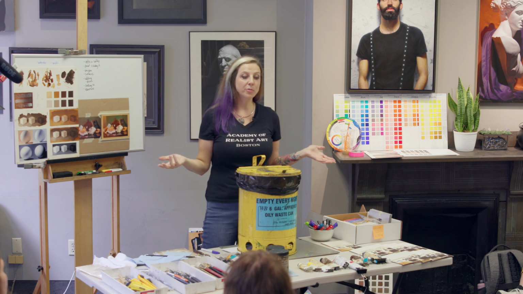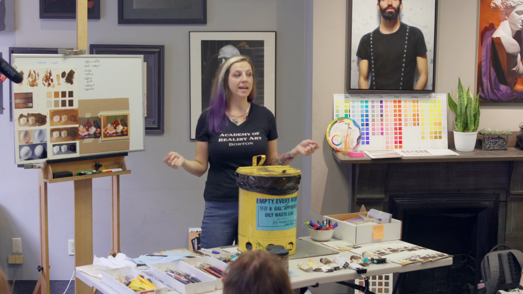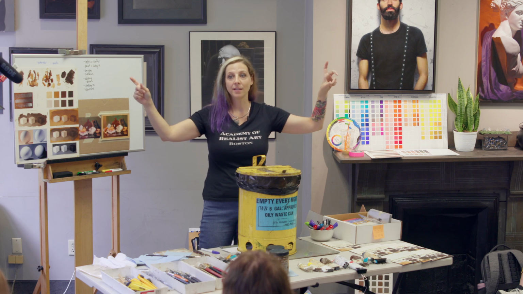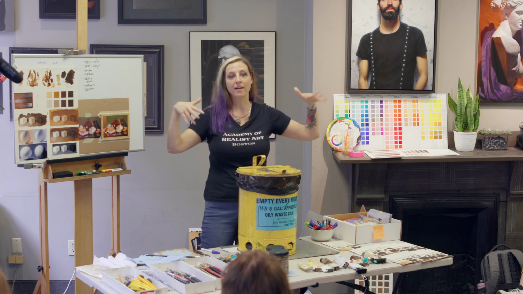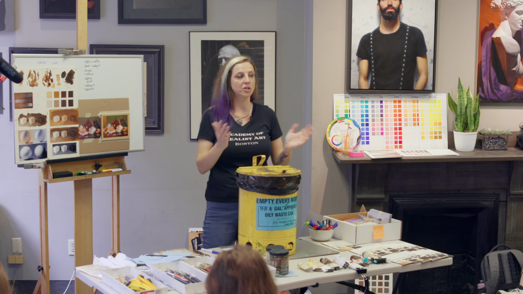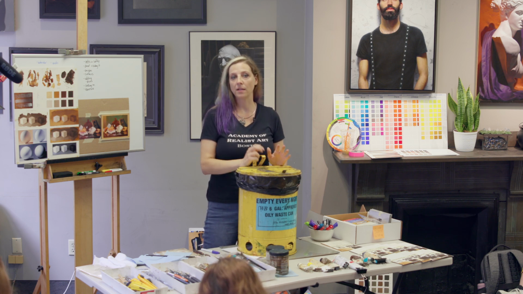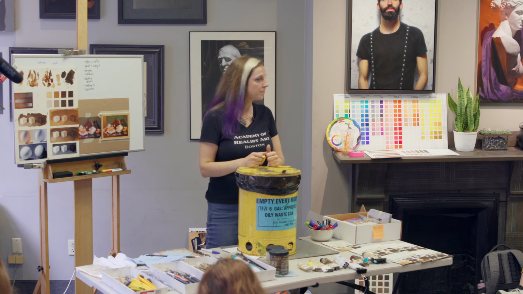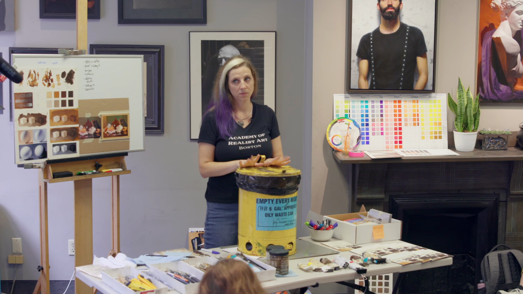The other option, and I've done this before, is I just hang up my rags on a clothesline and let them air out and dry for a couple days, and then you can just throw them out in the garbage, right? Because once it's dried, that heat's really finished giving off. Any questions about the safety stuff?